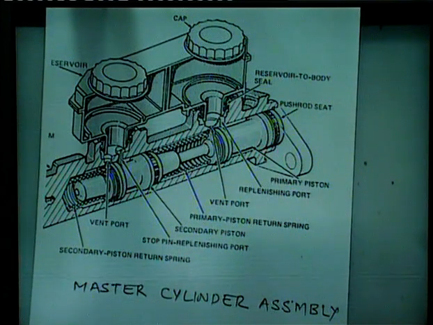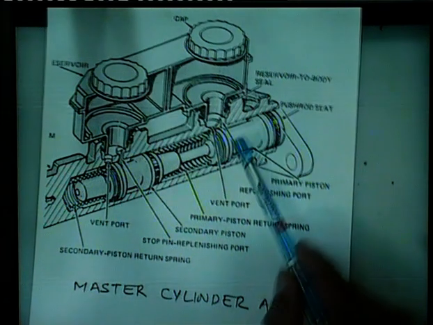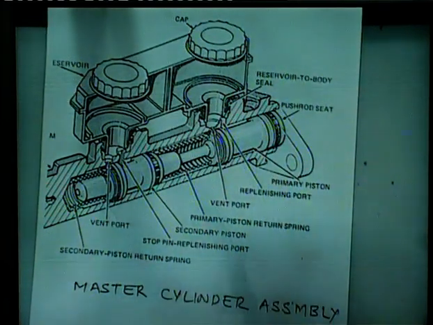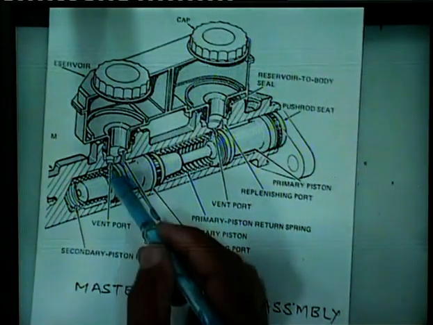Two pistons move back and forth in a common bore. The primary piston is closest to the firewall and directly operated by the push rod from the brake pedal. The secondary piston is ahead of the primary piston. Now, you can see the parts of this. This is a primary piston, this is a secondary piston, and there is a vent port which is ahead of the piston.